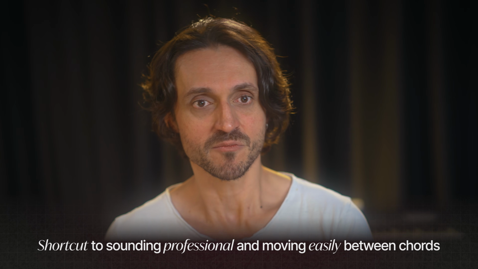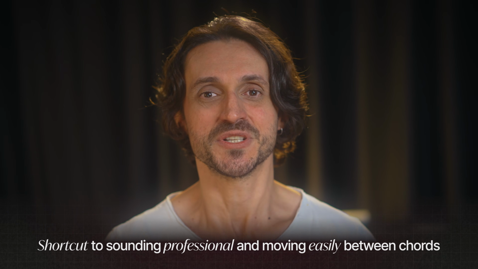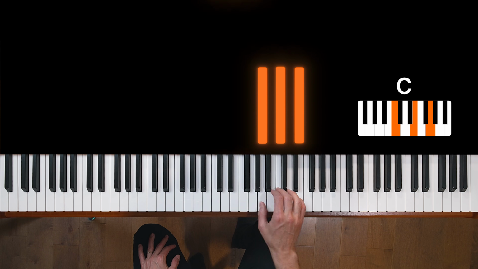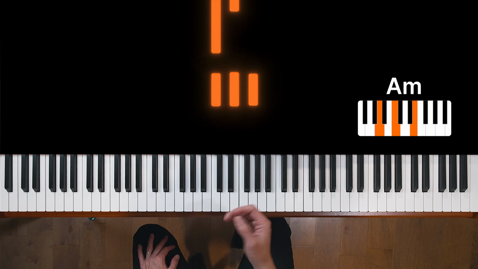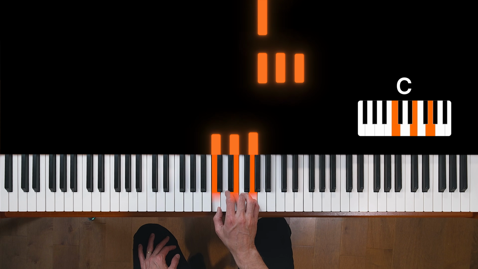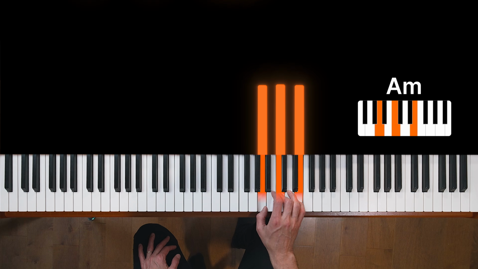And now you're probably wondering, okay, but why do I need this? The reasons are because chord inversions are shortcuts to play easier, move from chord to chord better, and sound more professional. For example, let's say I want to move from C major, C, E, G, to A minor, A, C, E. Is that okay? I can play like this.